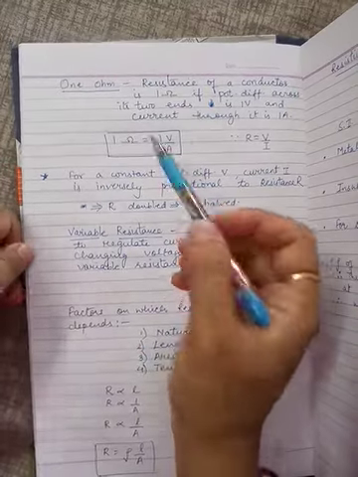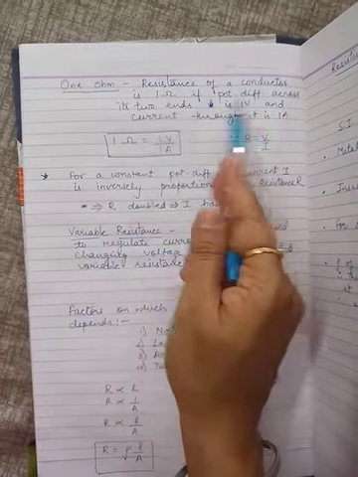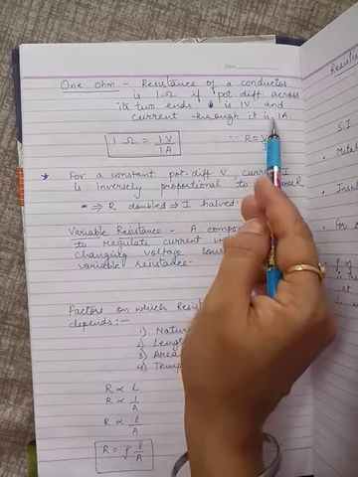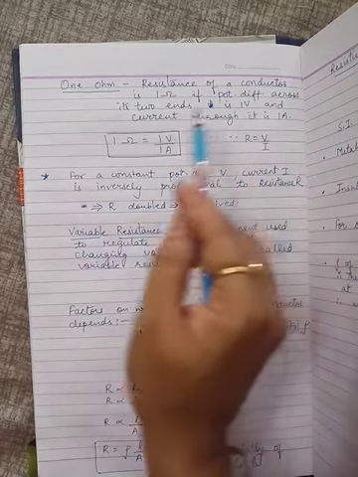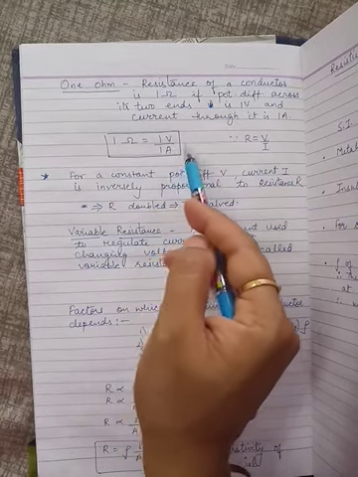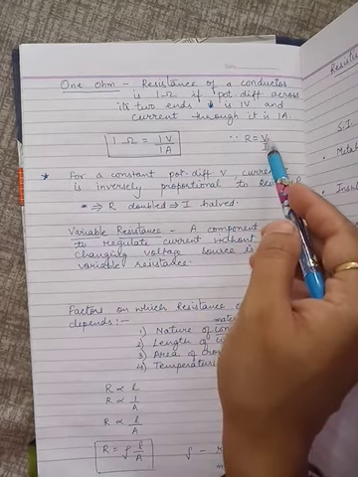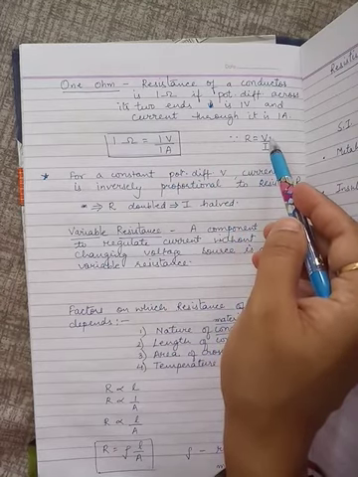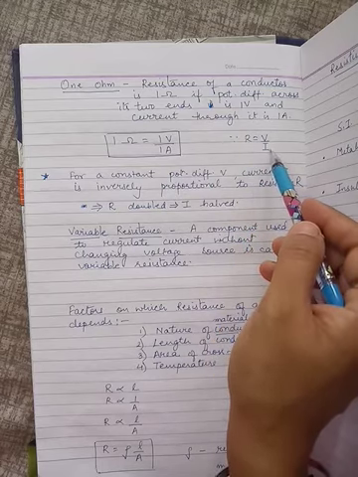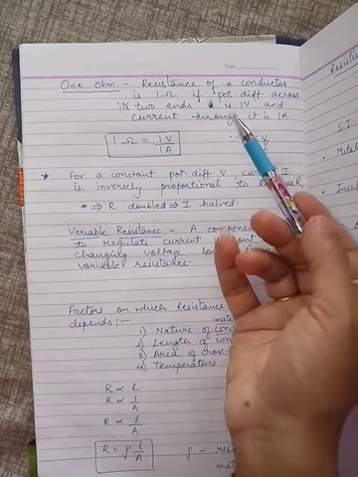1 ohm is the resistance of a conductor if the potential difference across its two ends is 1 volt and the current through it is 1 ampere. So 1 ohm equals 1 volt divided by 1 ampere. From here we can say that when a fixed potential difference is applied, when V is fixed, then R is inversely proportional to I, or I is inversely proportional to R.